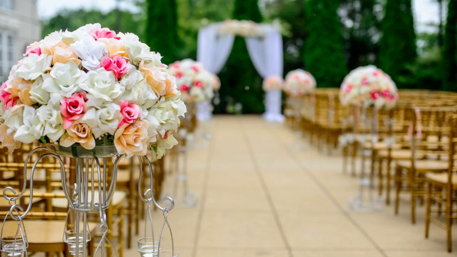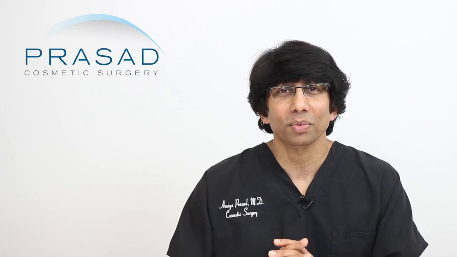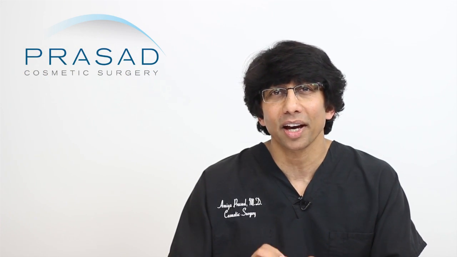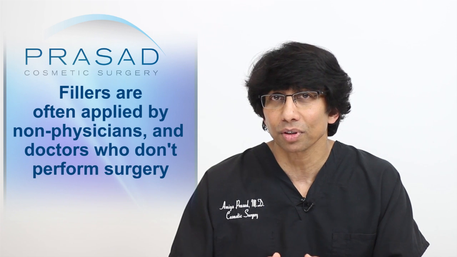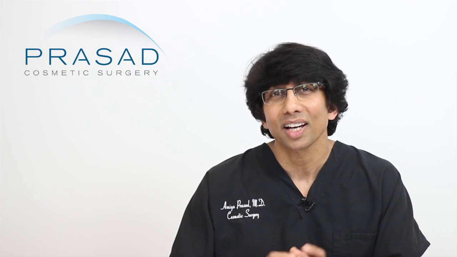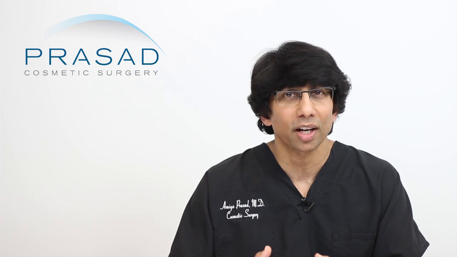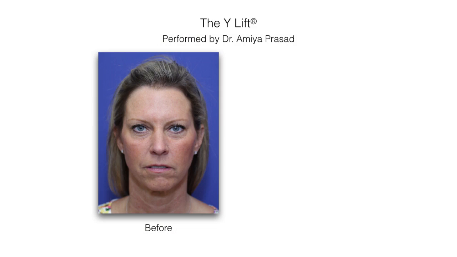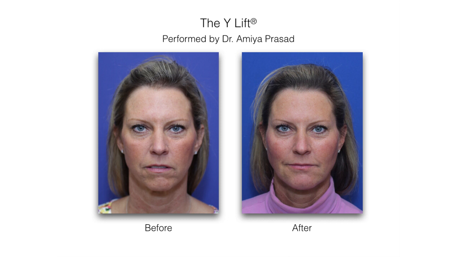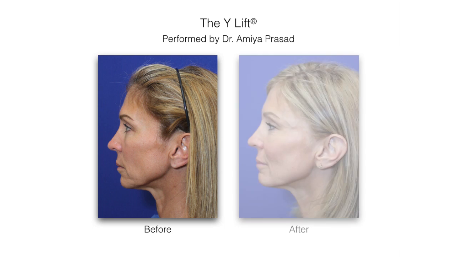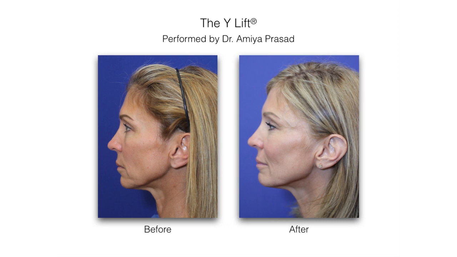In my opinion, filler placement is to be treated as seriously as surgery. Once you've entered below the skin, in my mind, the procedure is invasive. Fillers are often applied by non-physicians and doctors who don't perform surgery. As I mentioned earlier, I feel that my experience as a surgeon has been very useful in how I place fillers, particularly at the bone level, allowing my patients to have consistently satisfying outcomes with minimal swelling and rarely experiencing any bruising.